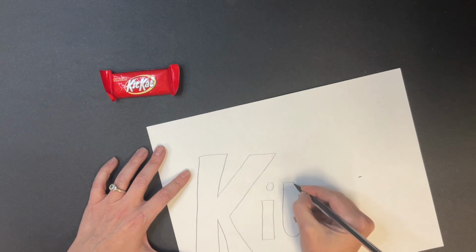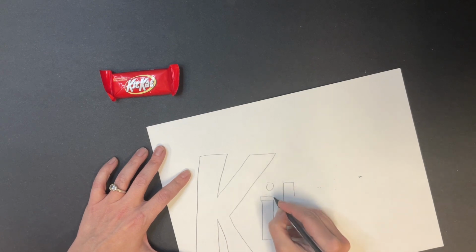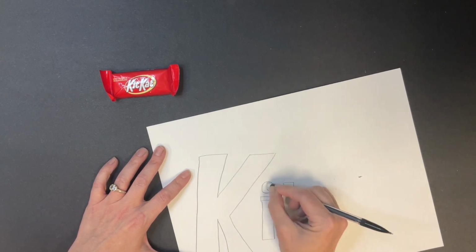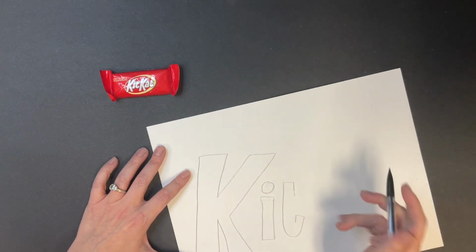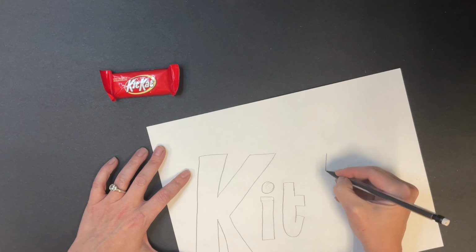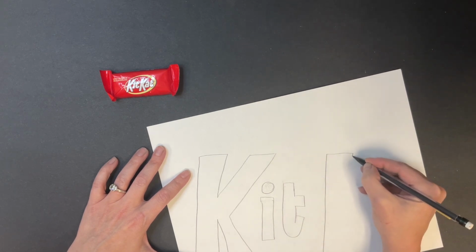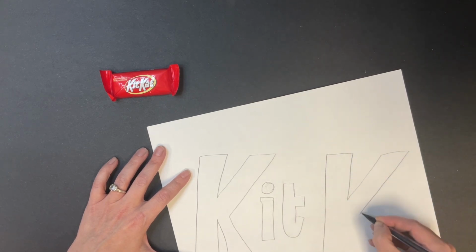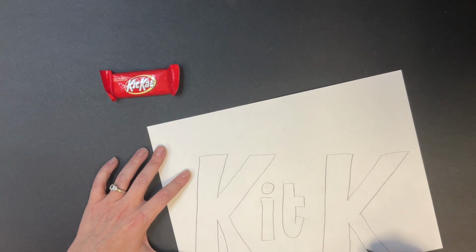I want to do that for every part. I want to add details where I see details. When I see the curve that goes around, I want to draw that. If you're drawing different candy, you might see pictures of candies or rainbows or other letters. Make sure you're focusing on the shape that you see and the details that are inside of it, really focusing on drawing from observation.